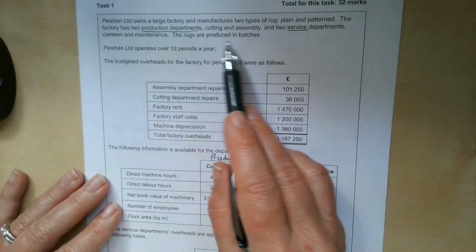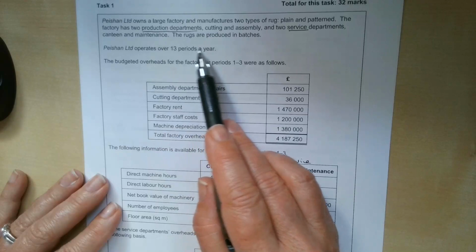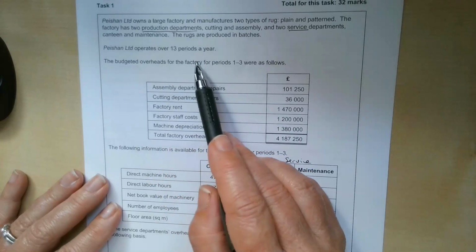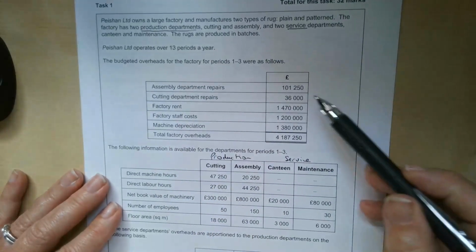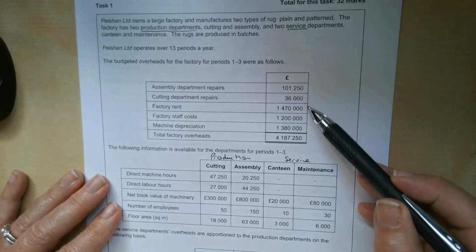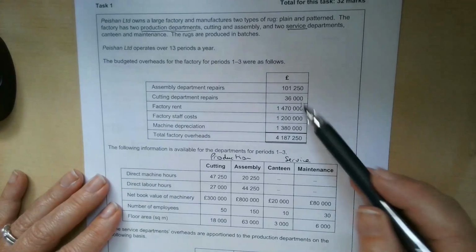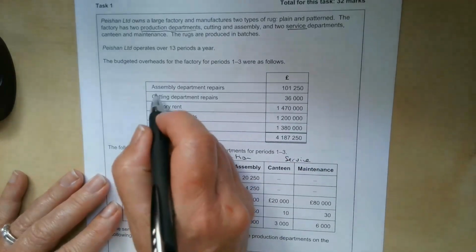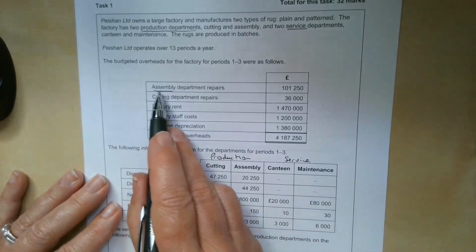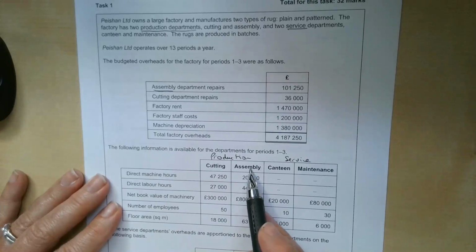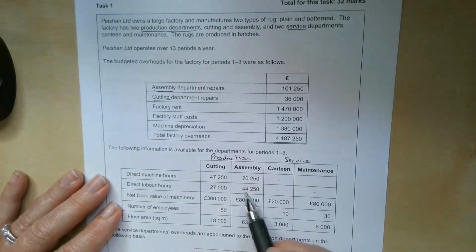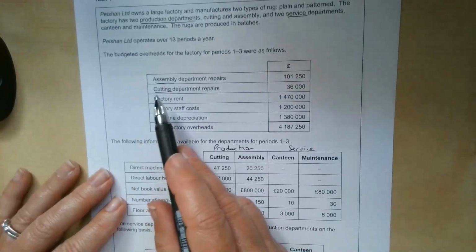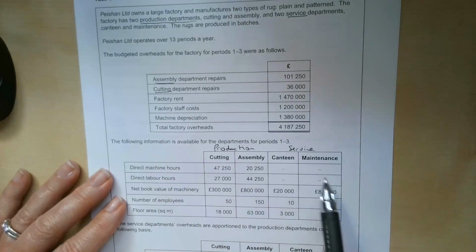It tells us that the rugs are produced in batches and that they operate over 13 periods a year. The budgeted overheads for the factory for periods 1 to 3, so this is a 12-week period, were as follows. So we've got a whole list of different overheads there, which we're going to have to either allocate if something belongs directly to one department. So we can see here, assembly department repairs can be directly allocated into the assembly department, and so can the cutting department repairs. They can be allocated. But everything else here is going to have to be apportioned or shared amongst these different departments.